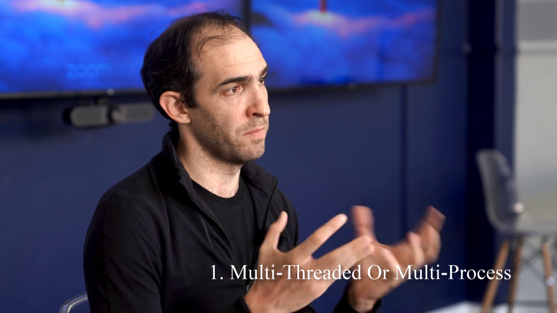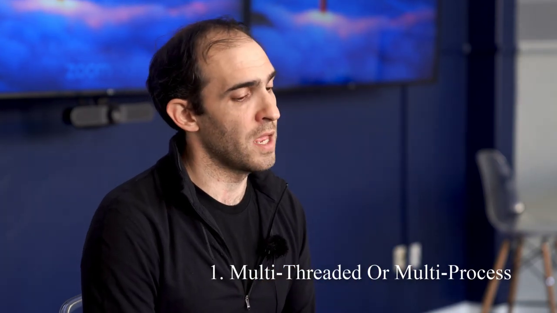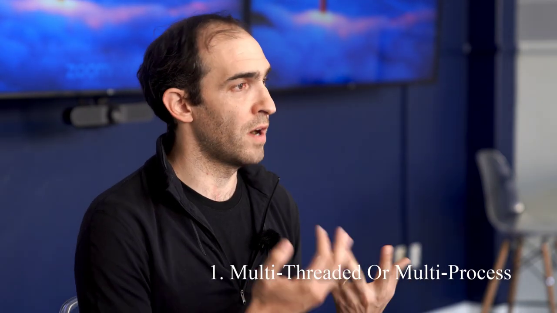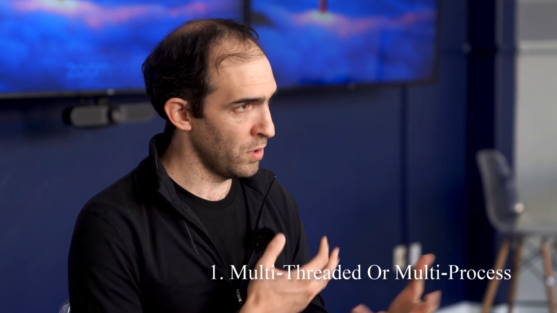Number one is your technology powering the backend side of the house: a multi-threaded or multi-process environment. In a multi-threaded environment, it's much easier to share memory across threads. Sure. And therefore to have that common set of information that we need for the SDK to operate. But in cases where you have a multi-process environment, it becomes a little more tricky to share state.